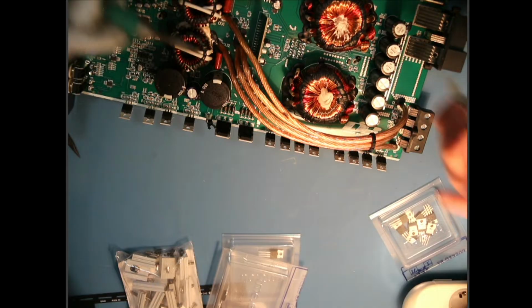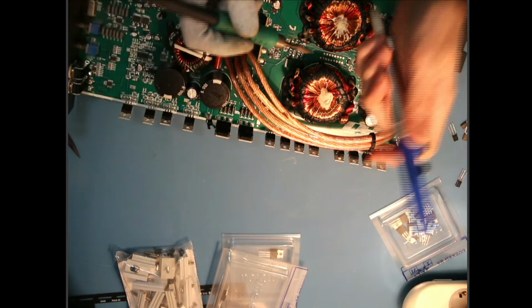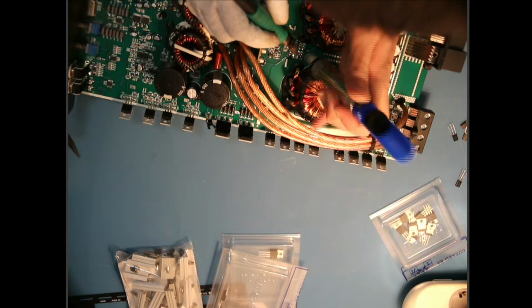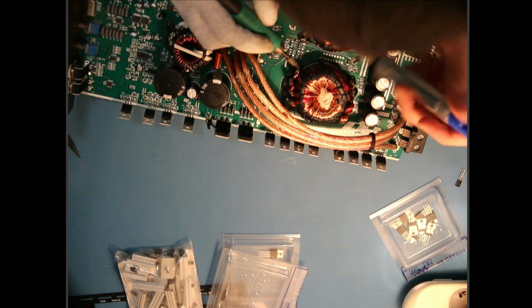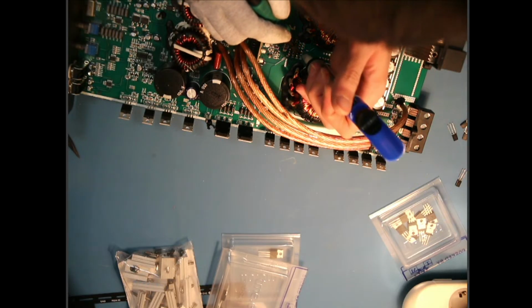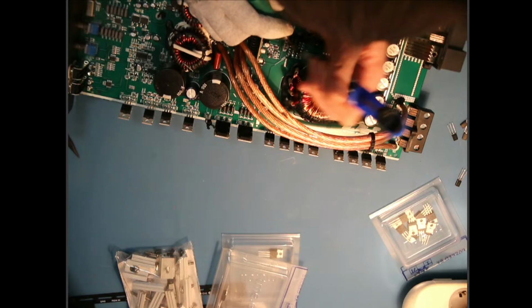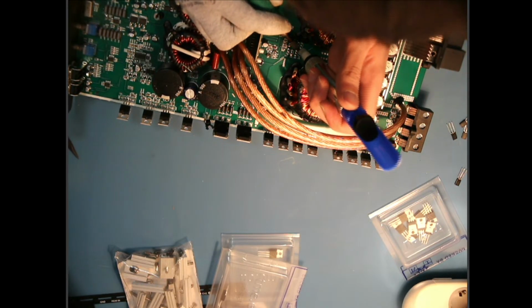Now, let's clear out some holes. 1, 2, 3.